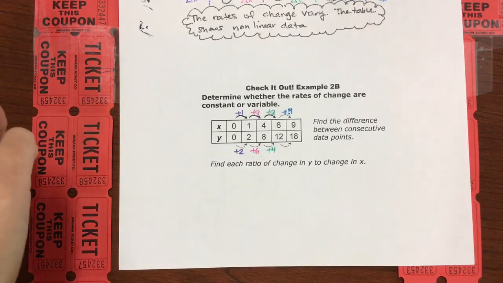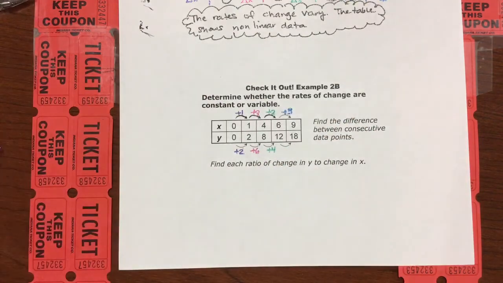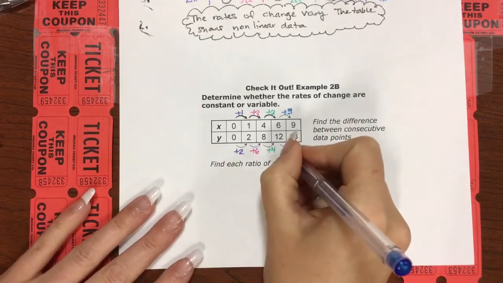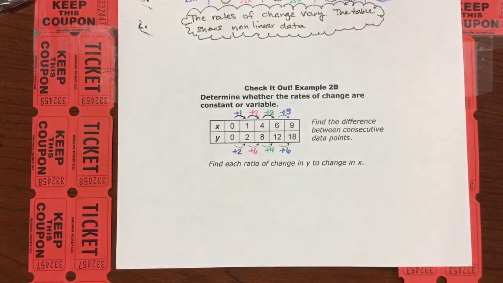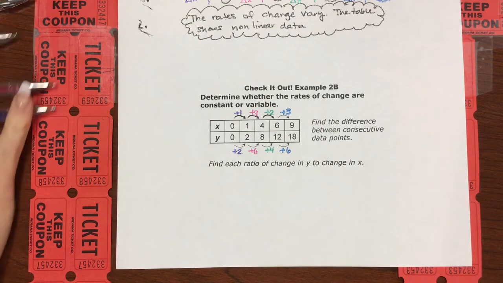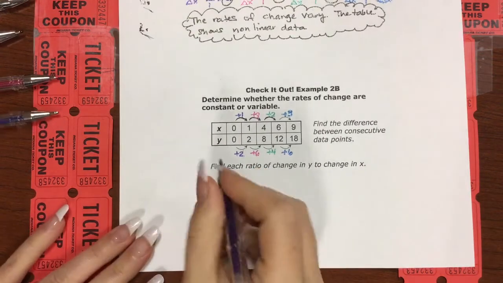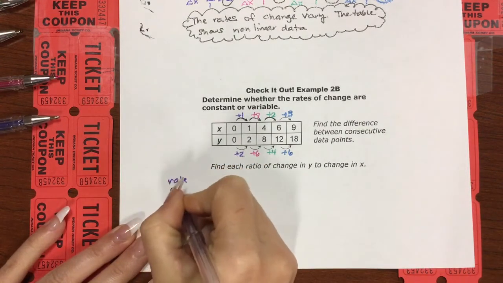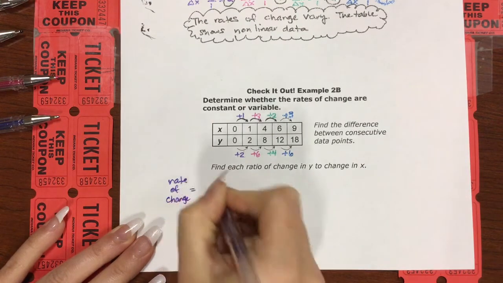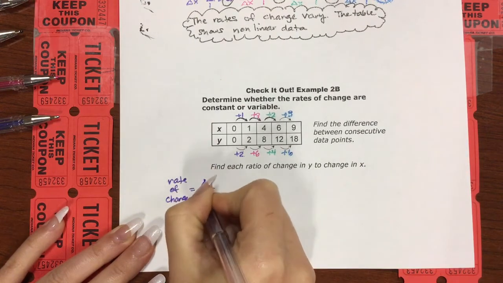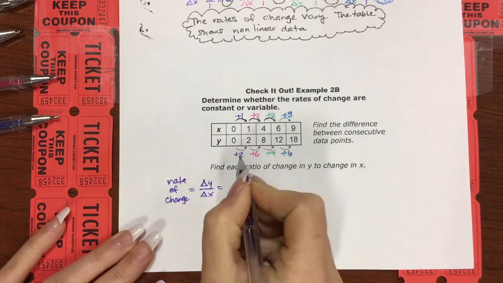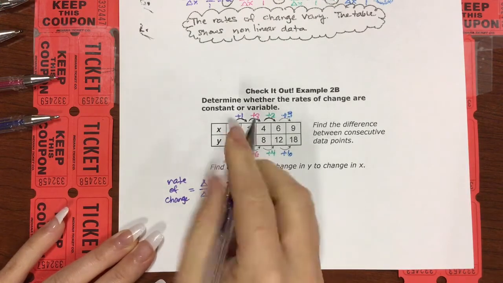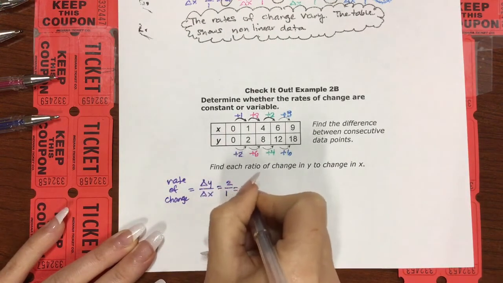And lastly, what's happening from 12 to 18? Well, 12 plus 6 is 18. All right, now it's time to find each rate of change and see if they're all the same. Okay, the first one we're going to look at is the rate of change equals the change in y over the change in x. So the change in y is 2 over 1, which is 2.